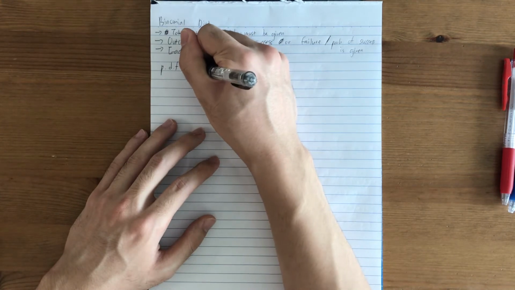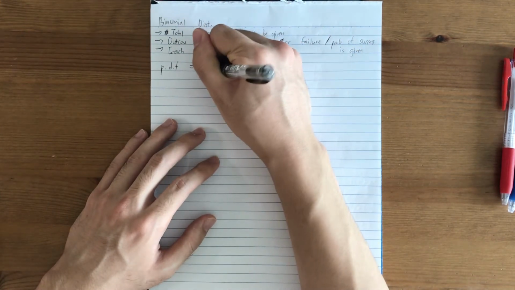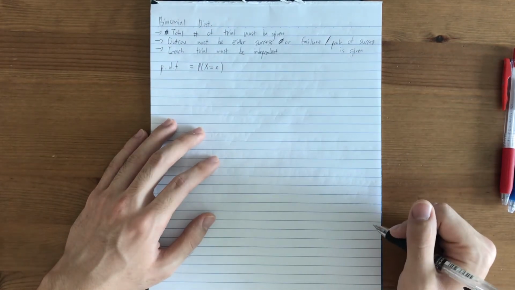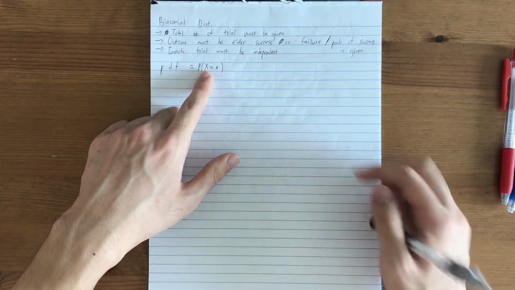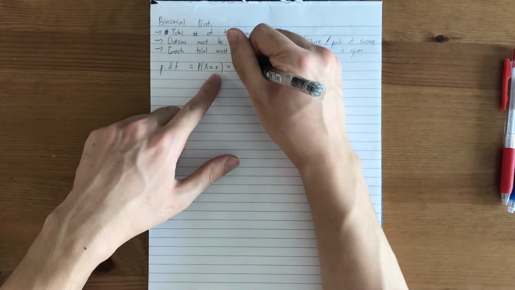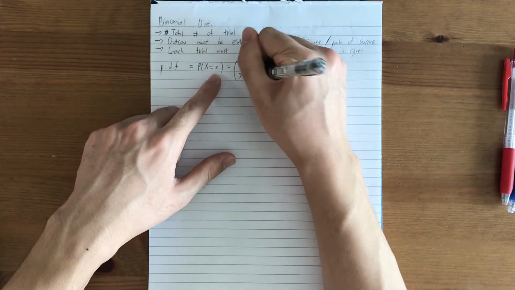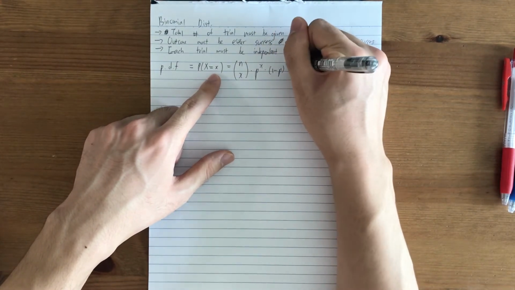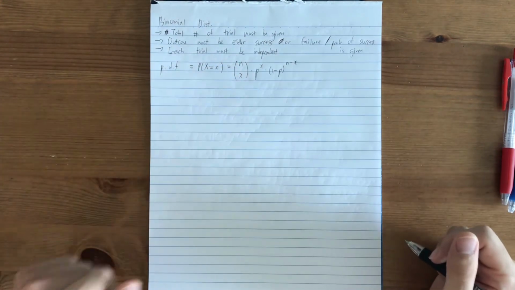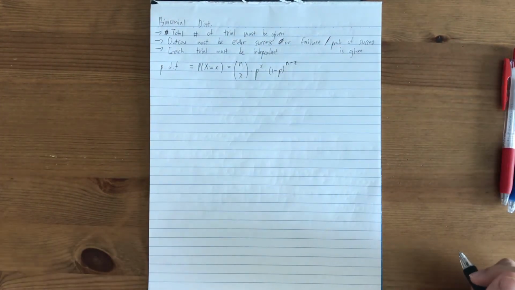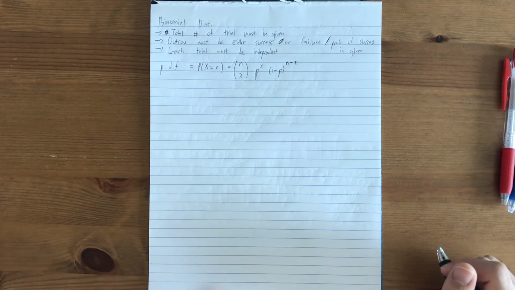The PDF basically tells you to find this: the probability of the random variable having a certain value of x. We define this as nCx times p to the x and (1 minus p) to the n minus x. And that is the binomial coefficient that you should all know by now, okay?